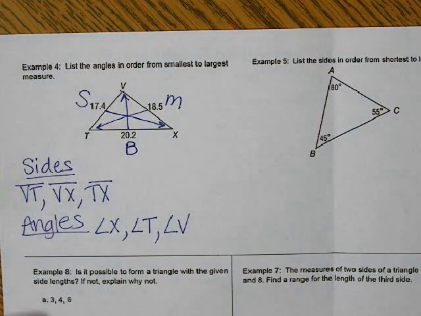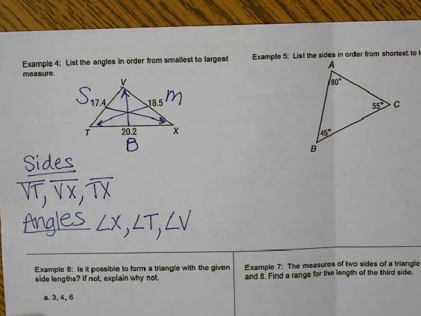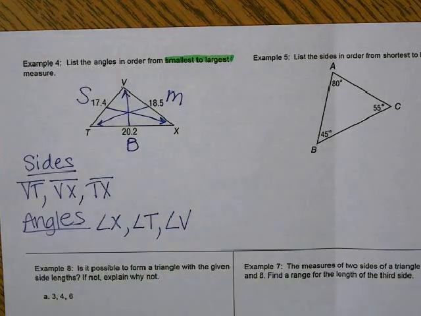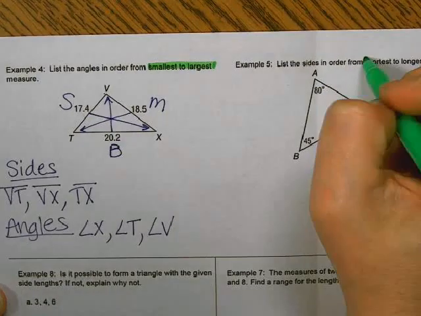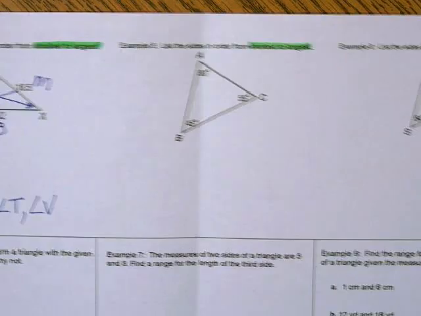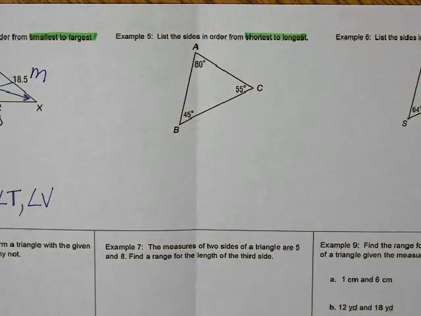Okay? Now, I forgot to mention this. Up until this point, we've been doing everything from smallest to largest. So we need to make sure we pay attention to that. So this time it said smallest to largest. The next one also says shortest to largest. Sometimes they say from largest to shortest. So just make sure you pay careful attention to that when you're doing the problem.